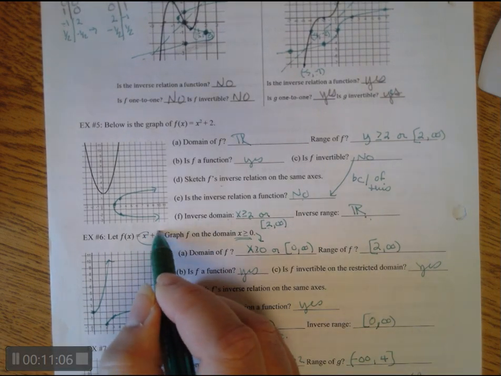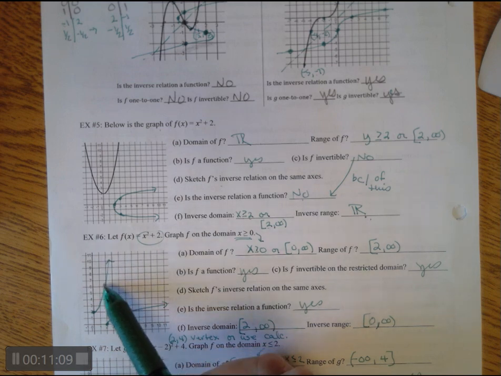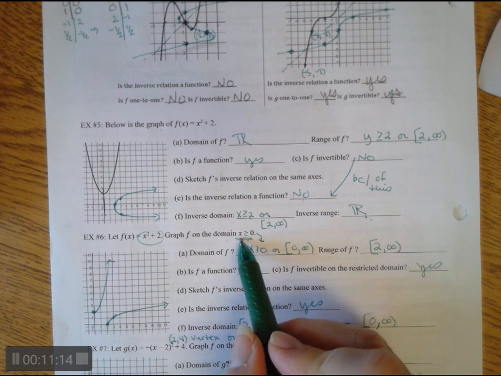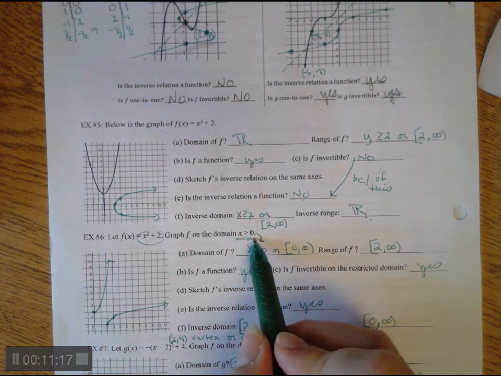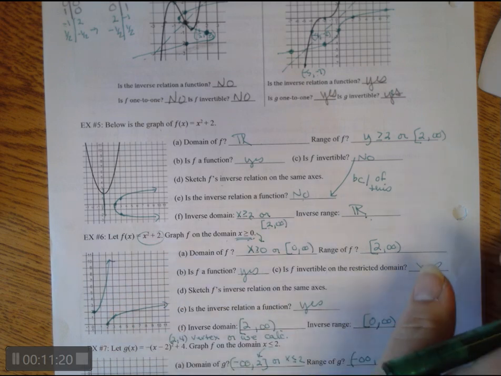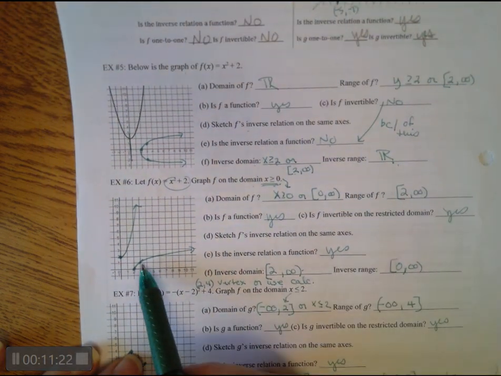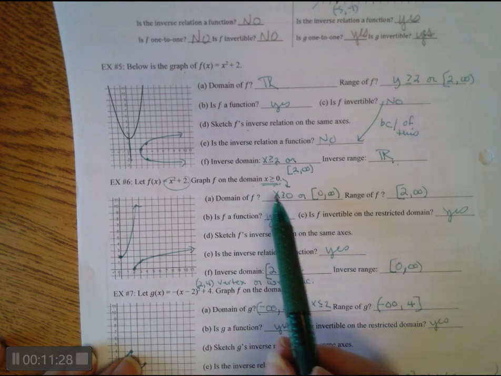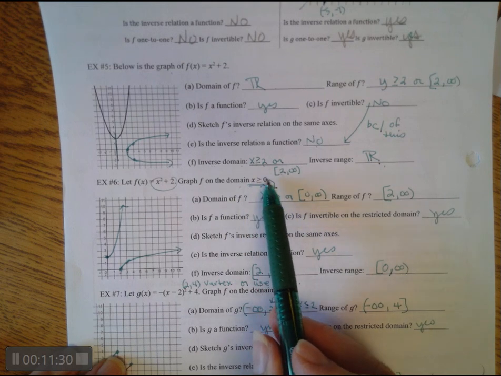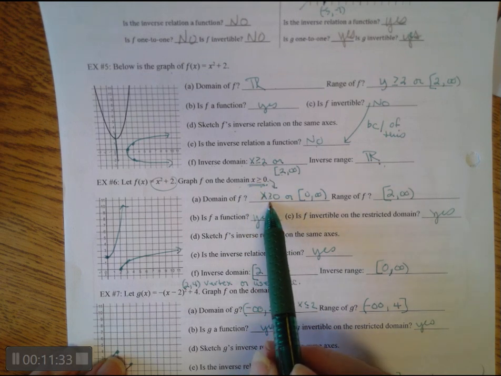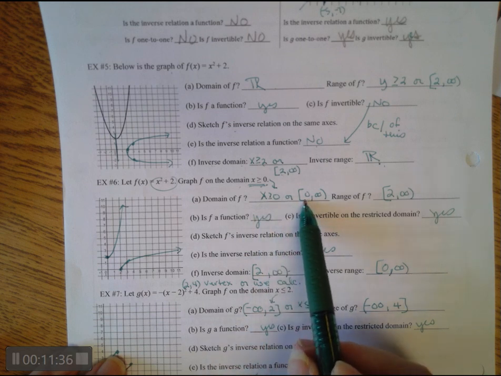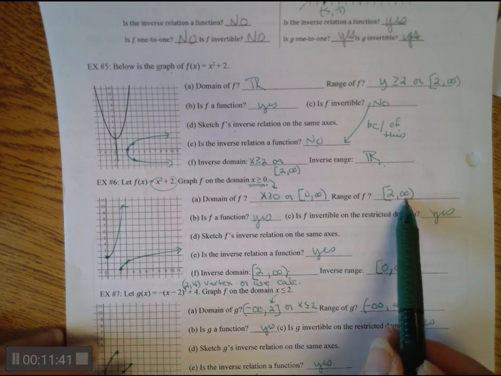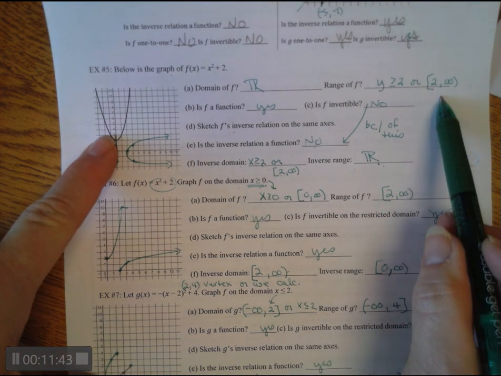So this is the graph from number 5, so all I had to do was repeat it, but cut it off where x is greater than 0, because look what the domain restriction is. All right, so once I had the domain restriction, then all I had to do was repeat the graph here, and I can see exactly what happened. So now the domain, well, this said x is greater than 0. It's telling me greater than or equal to 0. It's telling me my domain, or you can say 0 to infinity. The range is 2 to infinity because it's still the same as it was before.